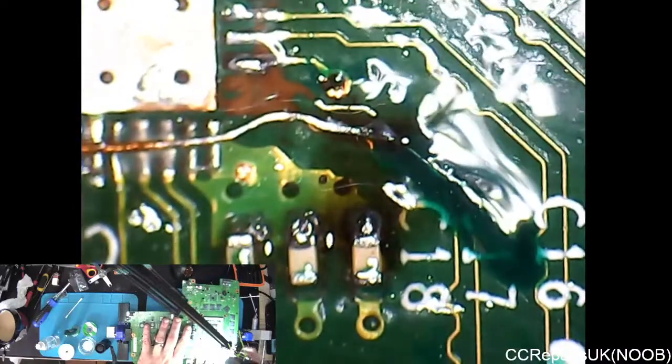There we go. That's that one in. Right, let me clean this up. I'll try conformal coating it, and then putting the other one in. Maybe I'll have some better luck. Because I'm not having much luck at the moment, am I?